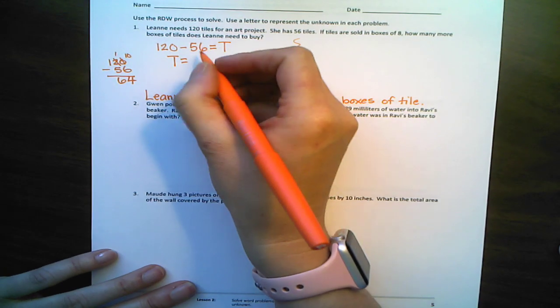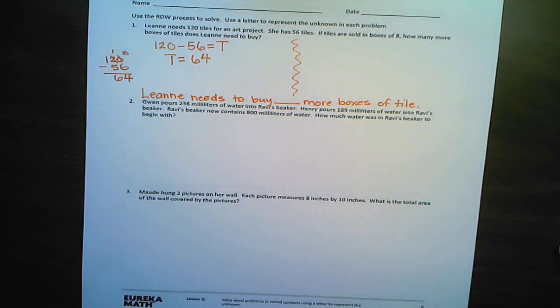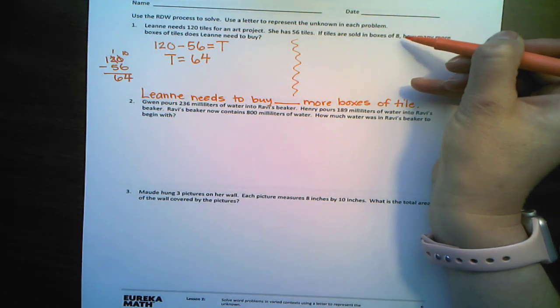Okay. So I got 64. So she needs 64 more, right? She only has 56. So now we need to figure out how many boxes is 64 going to be. So she has 64. They're sold in boxes of 8.